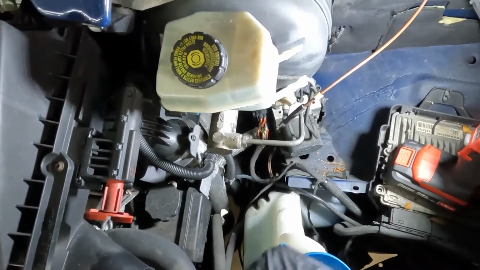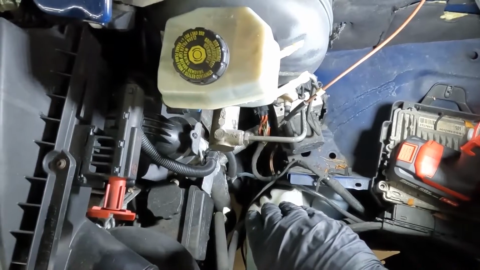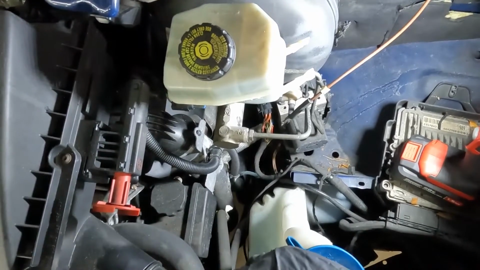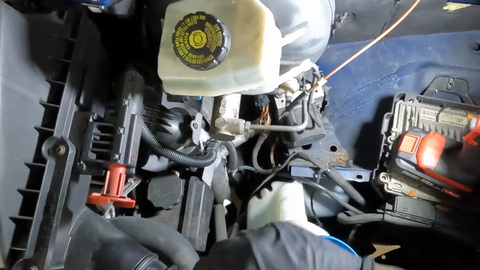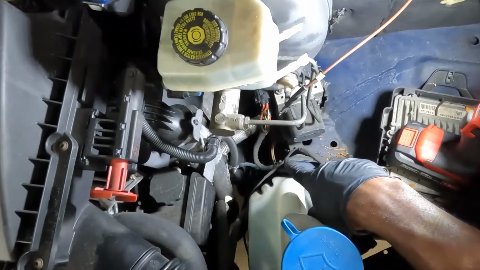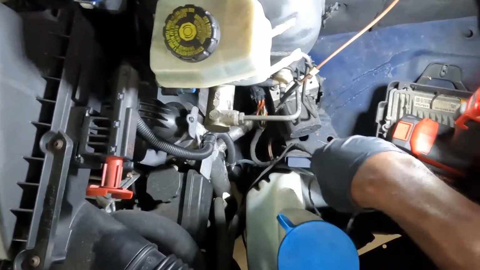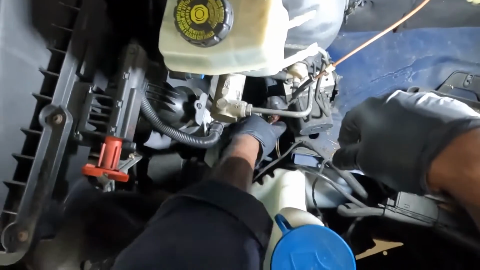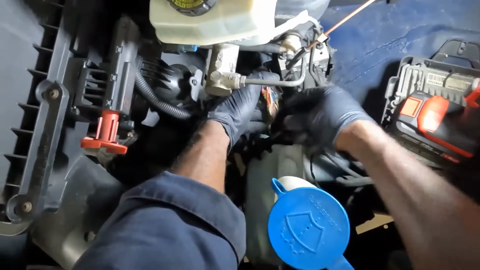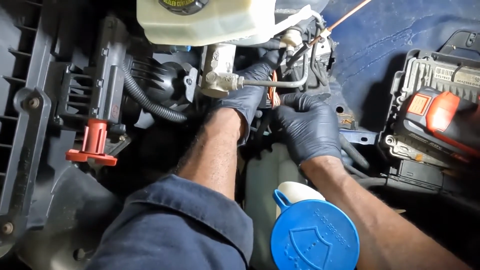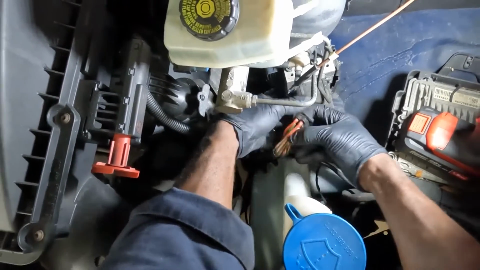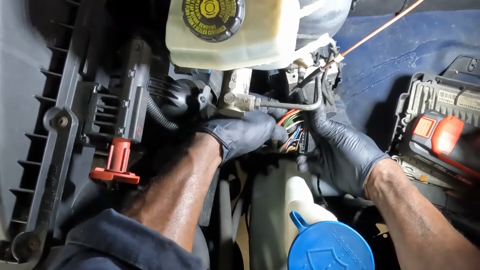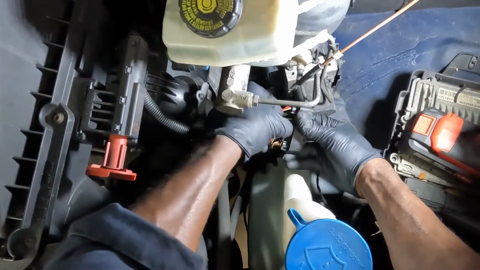Now, I always like to come straight to the ABS control unit if I'm checking powers and grounds of the ABS control unit, because getting to this connector is fairly easy and getting to the wires is pretty straightforward too. So I'm going to disconnect this. Let's see what we got. Oh man, look at these wires.